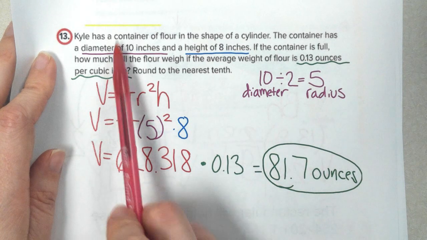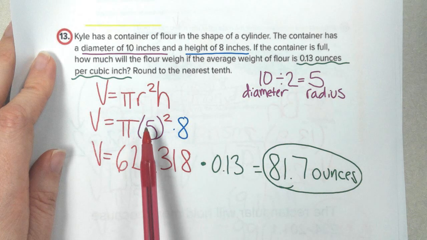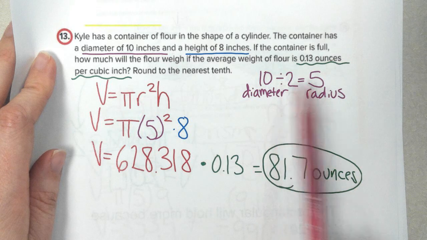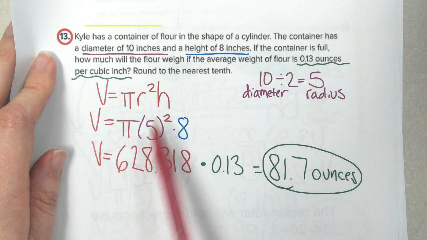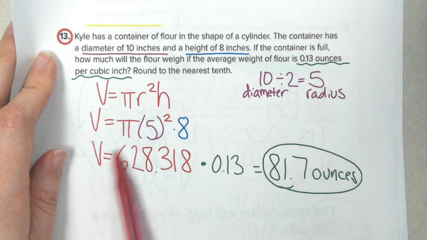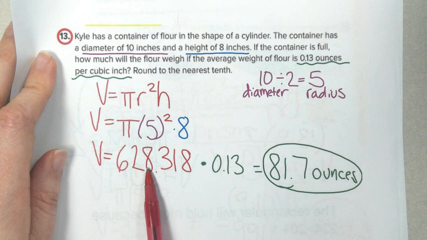Okay, so it was a cylinder, so I wrote my volume formula out. I started filling things in. Since the diameter was 10, I divided it by 2, and that is my radius. My height was 8 inches, so I multiplied all that together, and that was my volume. So that was my inches cubed.